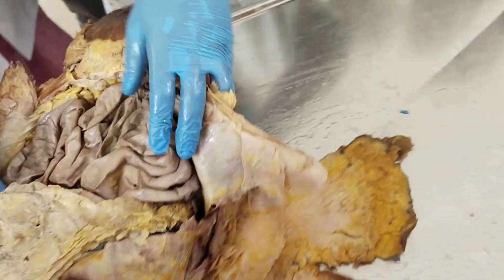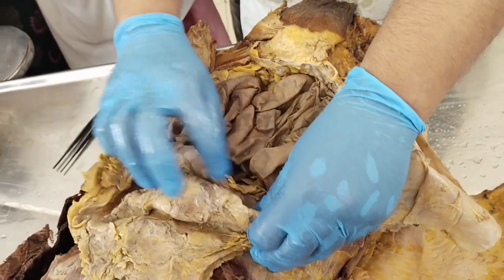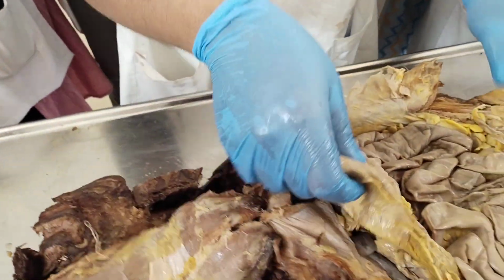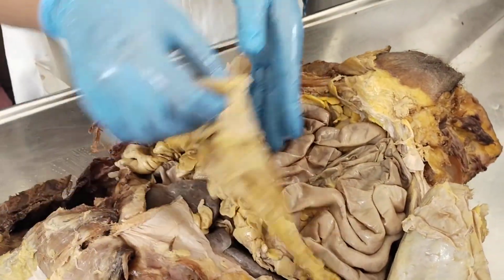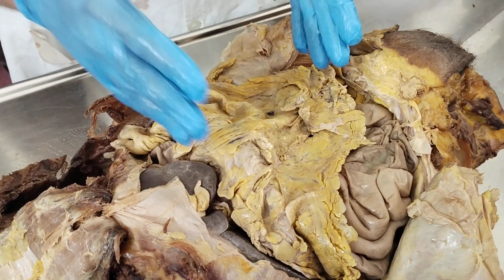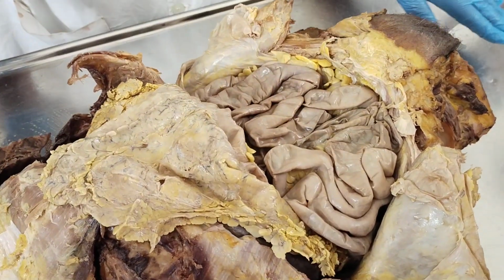See, you can see over here. This is the greater omentum, lying transverse. So what happens immediately when you open the abdomen, you can see that the transverse colon and mesocolon divide the cavity into two compartments. Above that, the supracolic compartment; below that, the infracolic compartment.